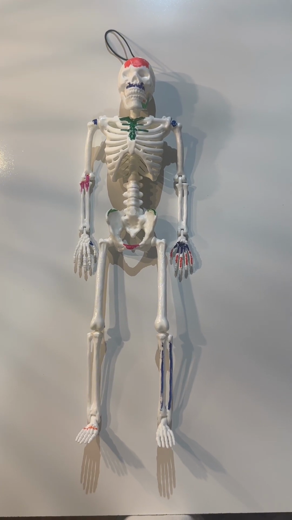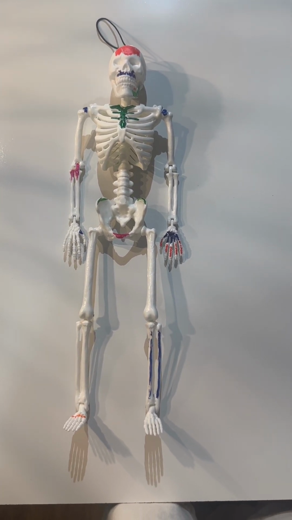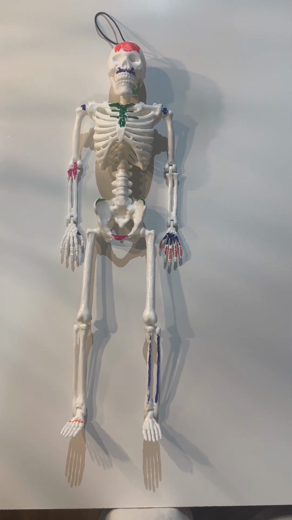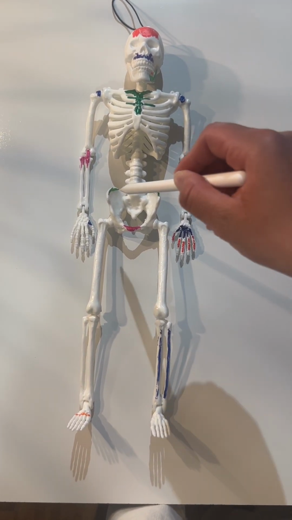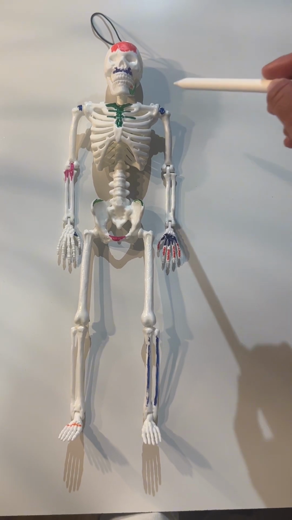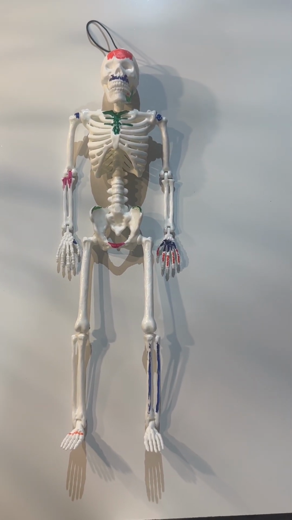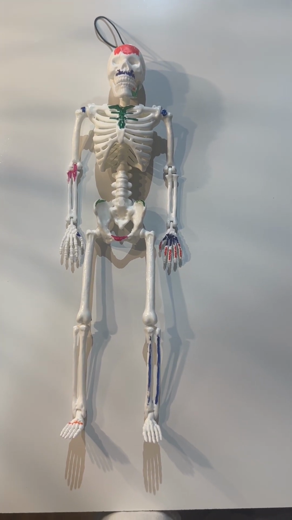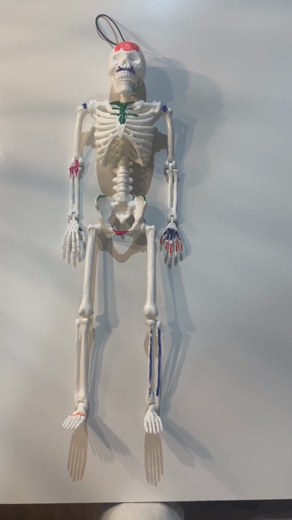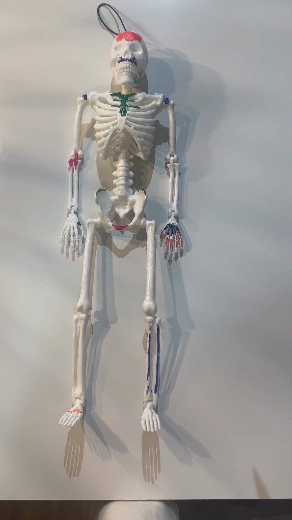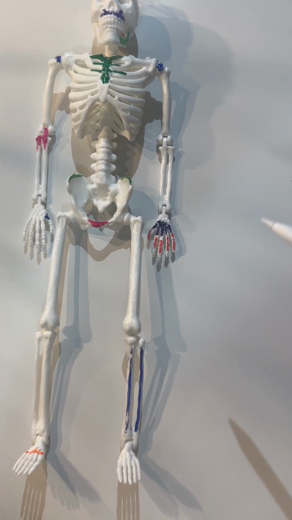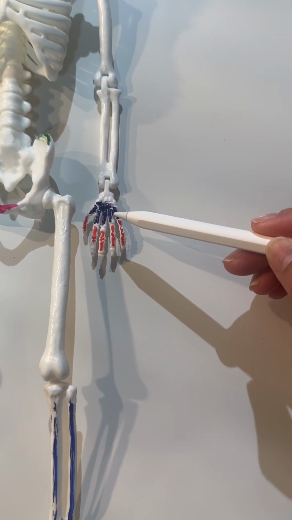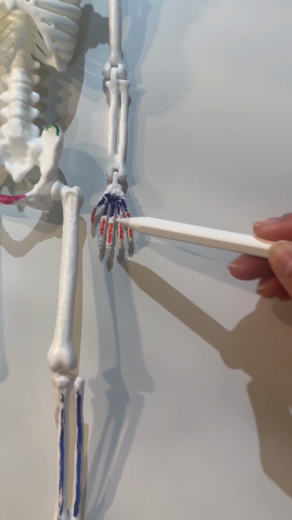So the first one is ball and socket joints, which are multi-axial, so that means the joint can move in 3 axes or planes. So an example for that would be the hip area here and the shoulder area. That's the ball and socket joints. And then we have the condylar joints, which are biaxial, so that means the joint can move in 2 axes or planes. So on this model here, that would be the metacarpals, so that's the purple area here on the hand, and the phalanges, so that's the red area on the hand here.